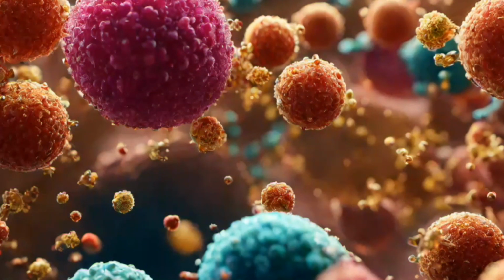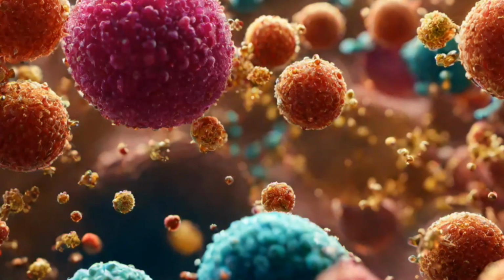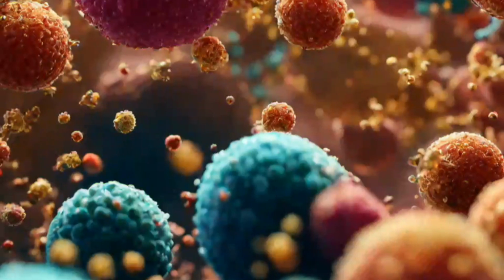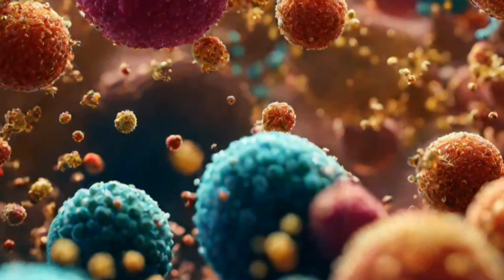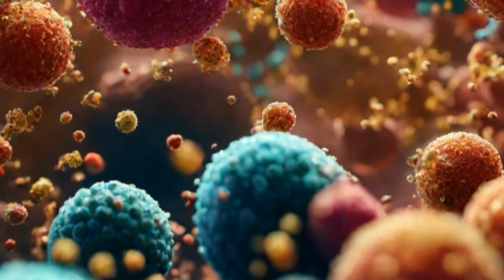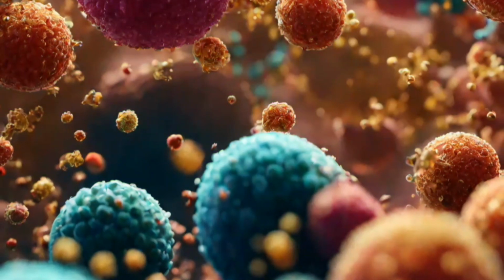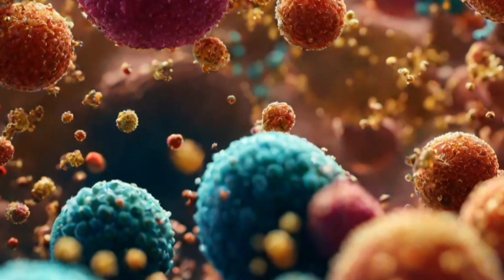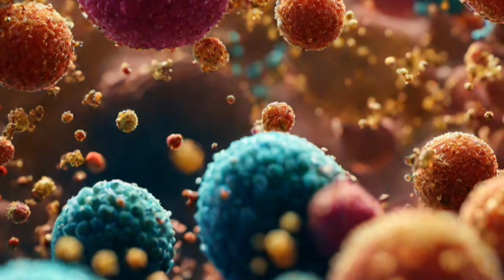Different types and where they live. Cocci bacteria come in different types, like a family with various members. Some of these types are friendly and don't cause any problems. They can be found living on our skin, inside our mouths, and even in our noses without making us sick.